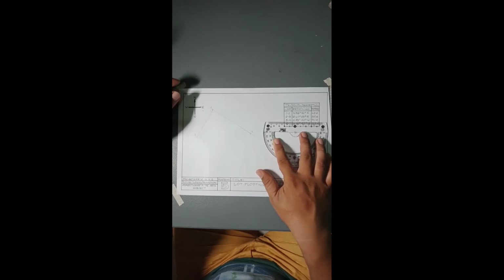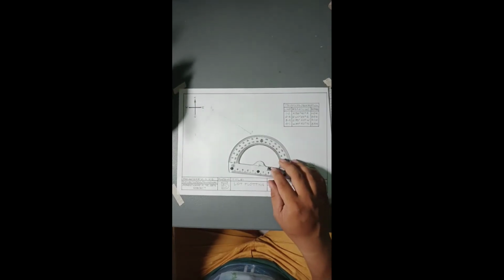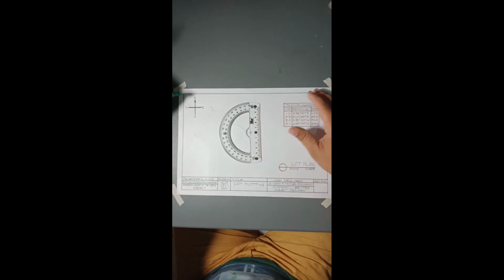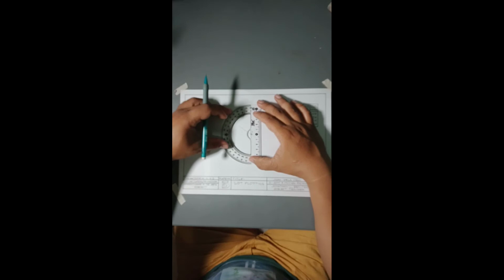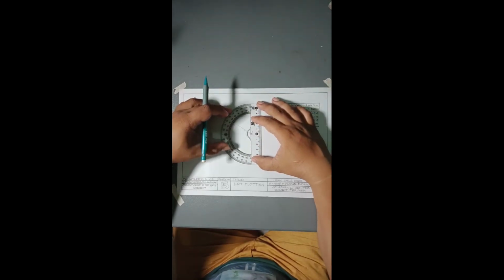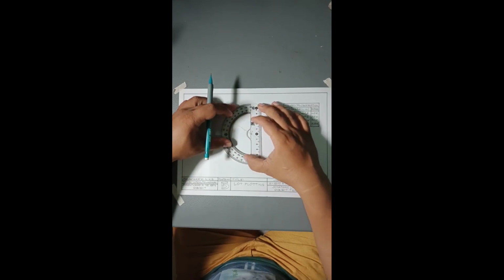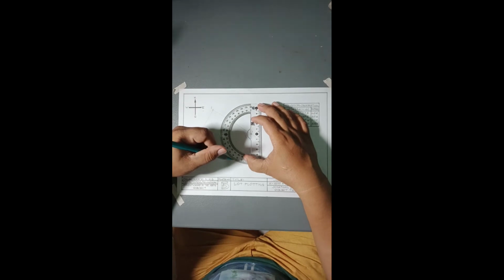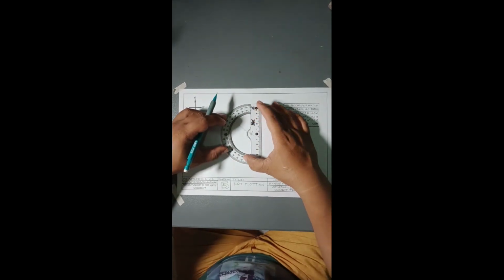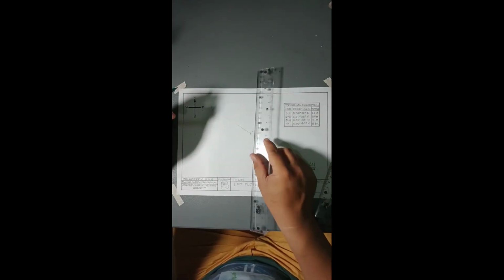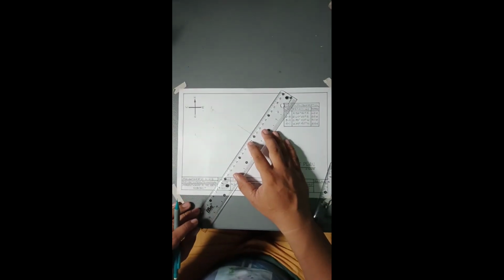Next, let's find out the number 3 to 4 bearing. South 35 degrees 40 minutes west, so going toward the left side of the protractor. Here's 35 degrees, so that is accurate. And we're going to make use of our ruler to create a line.